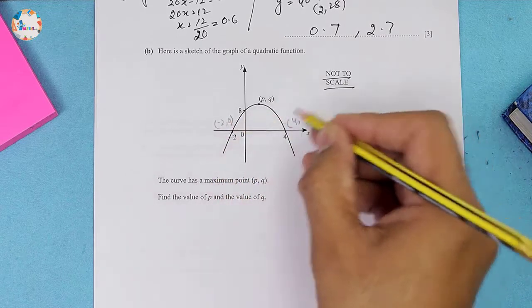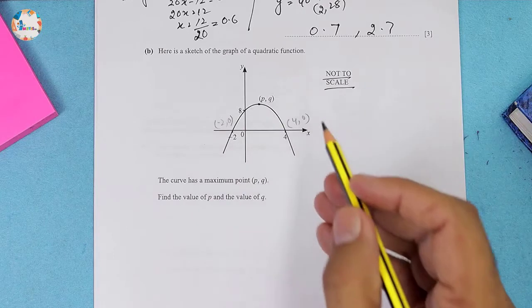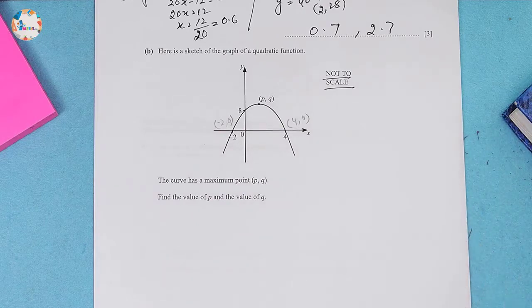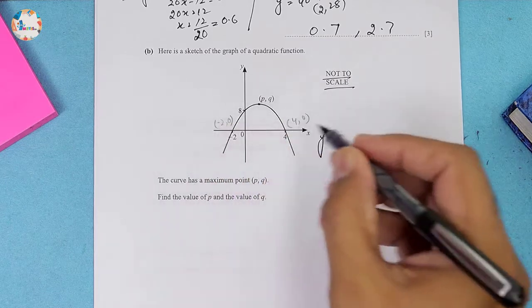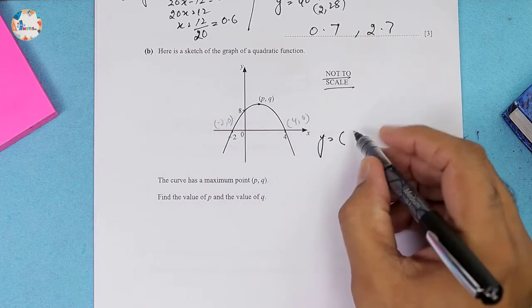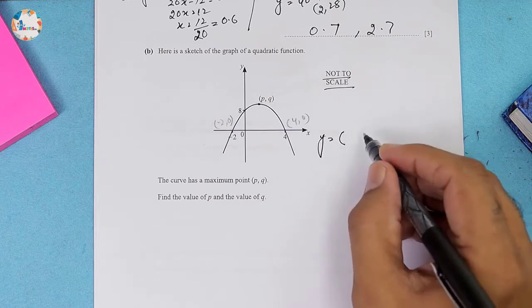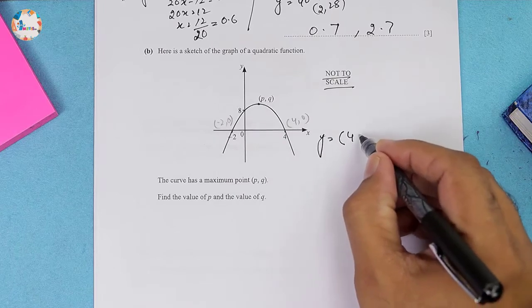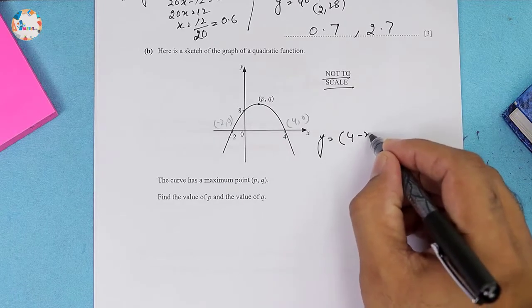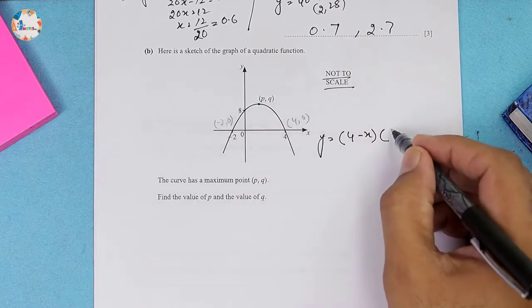And after writing these 2 points, we can write the quadratic equation. And quadratic equation will be y is equal to, basing on these 2 points, we can write it as (4 minus x) and (x plus 2).